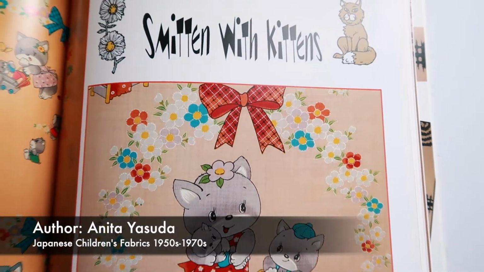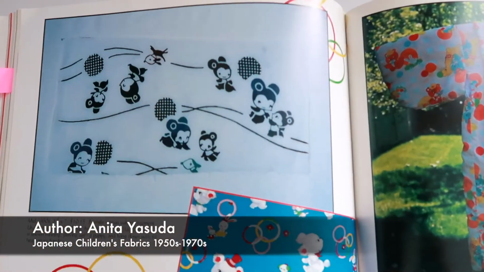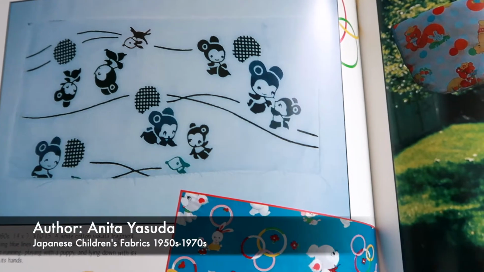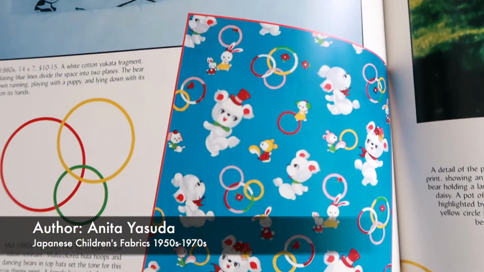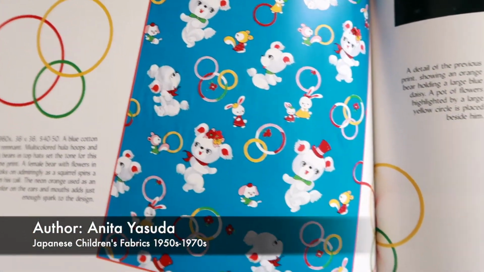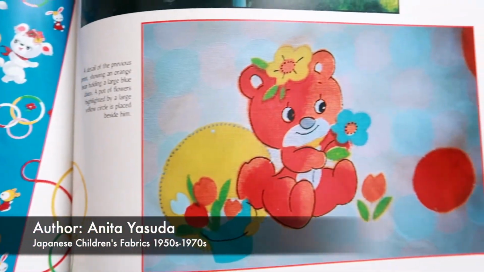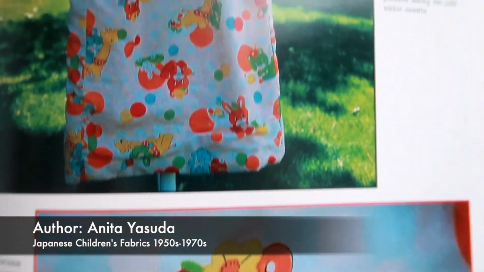And I love that you get that very vintage feel, but you can take some of those concepts and ideas, run with them, get inspired by them, and see how you can apply them in your own work. So this is a great book if you're looking for something unique and different.